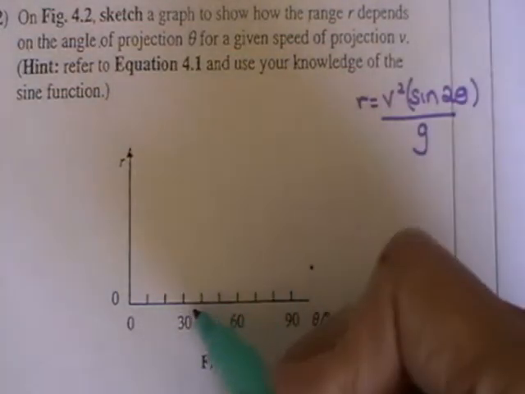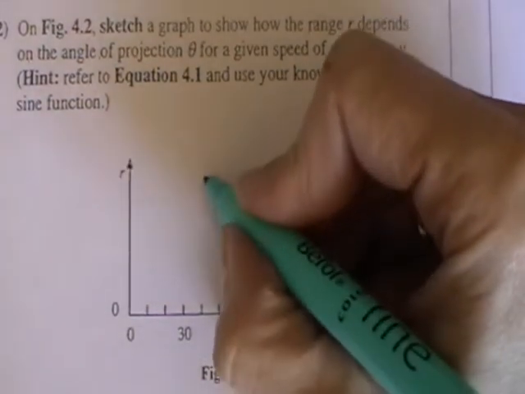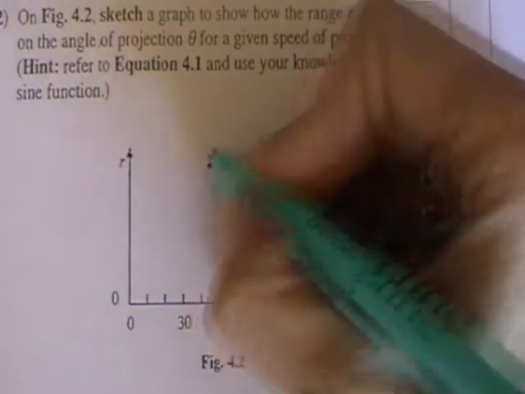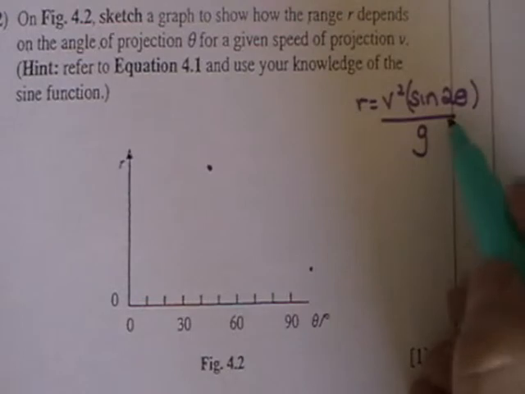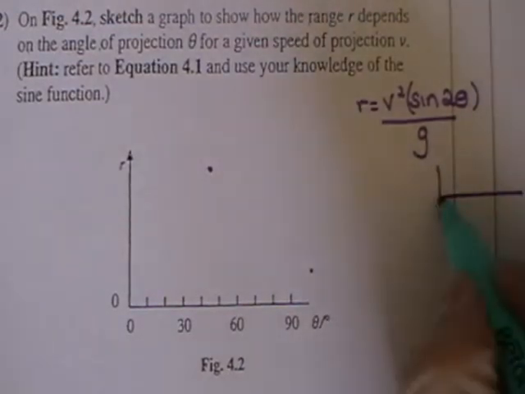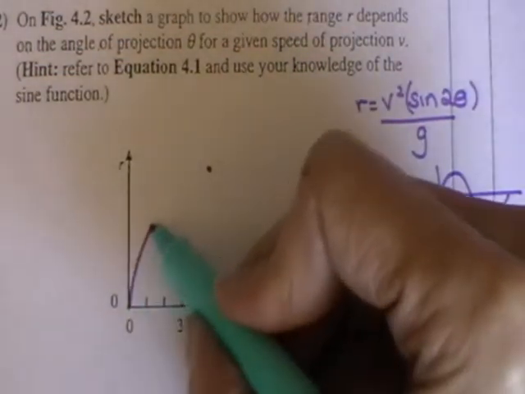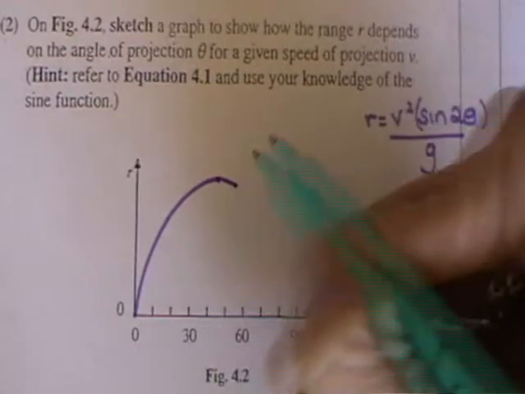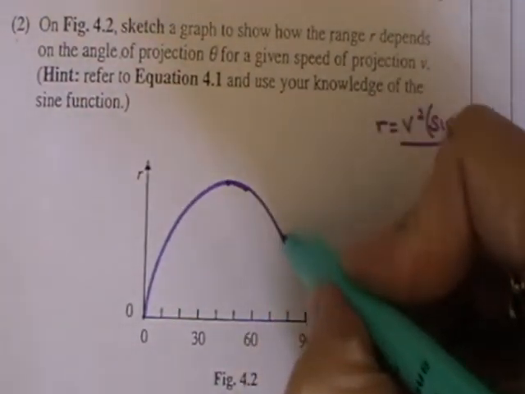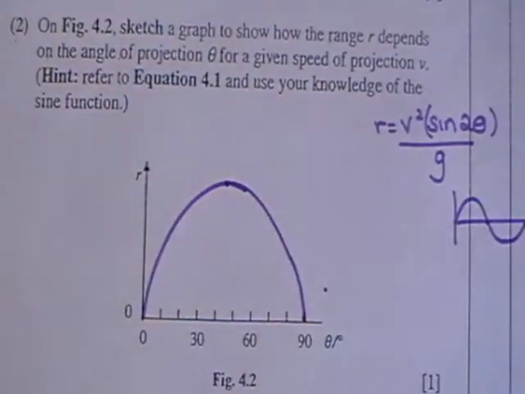And so if we mark out 45 degrees there, halfway between 0 and 90, we've got a maximum range. And because a sine wave has this shape, and it's really just the first part of this graph we're drawing, then that's what we're going to draw here too. It's going to be dependent like that.